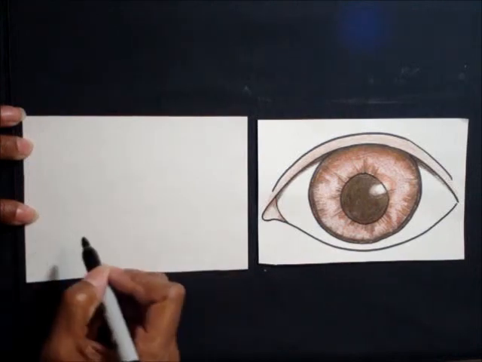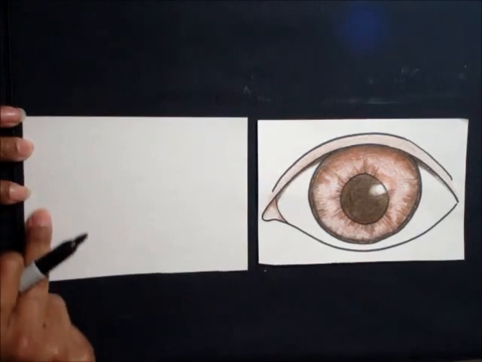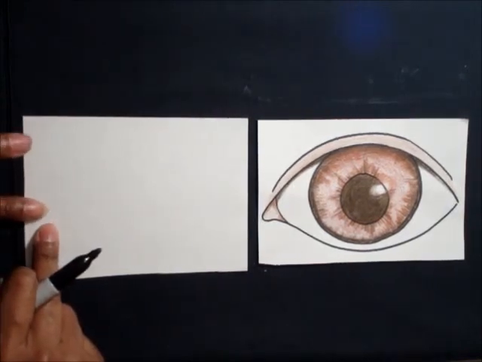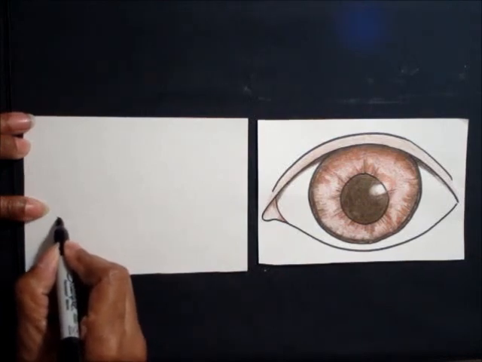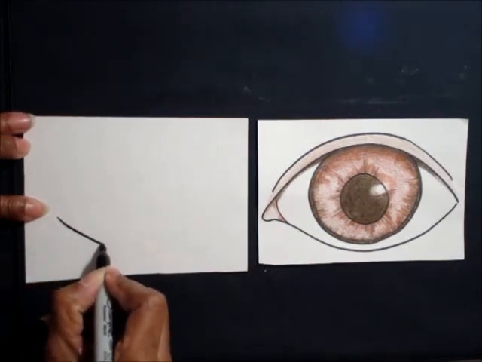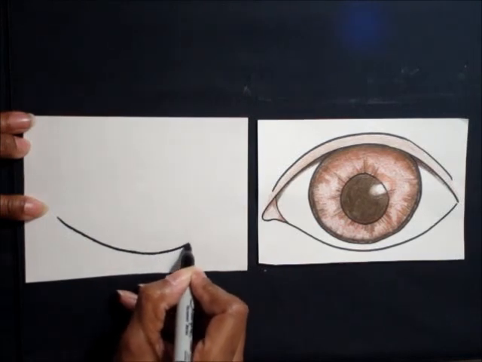Alright, so the shape of the eye is kind of like a football shape. So we're going to start over here. We're going to leave a little space on the left side. So kind of put your finger, leave a little space. And we're going to draw a smiley face at the bottom of your paper all the way across. So draw light, and if you make a mistake, erase the line.